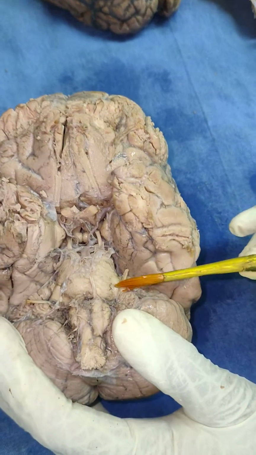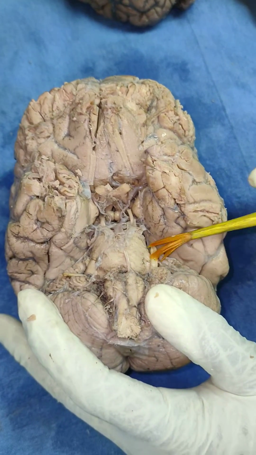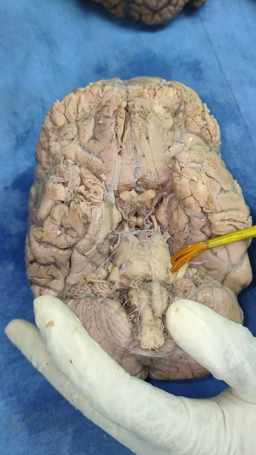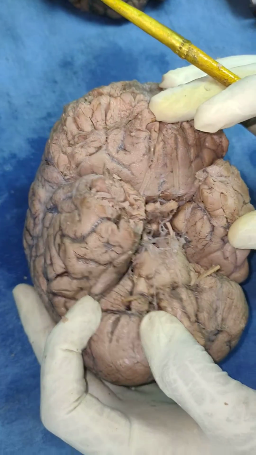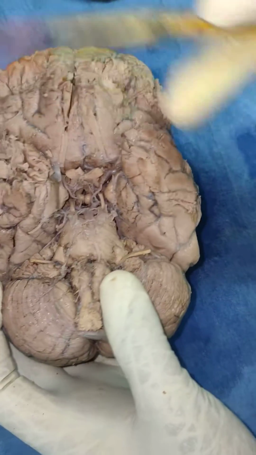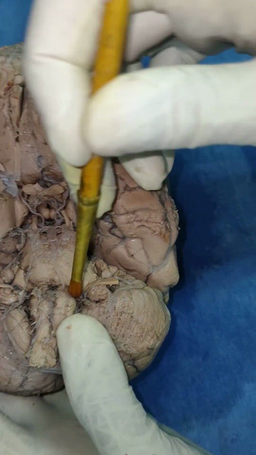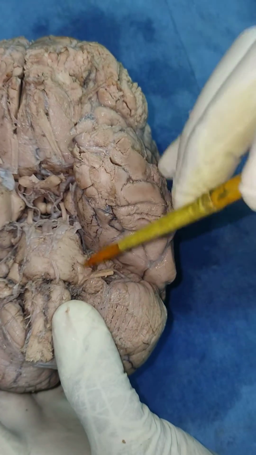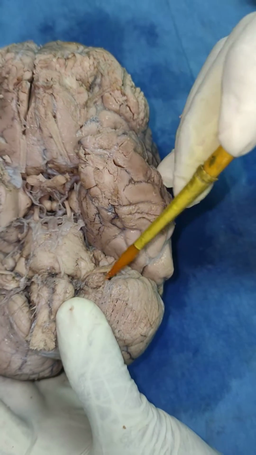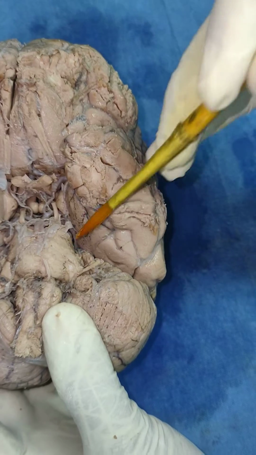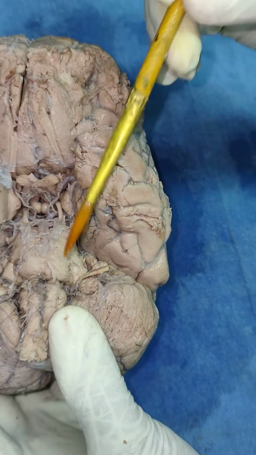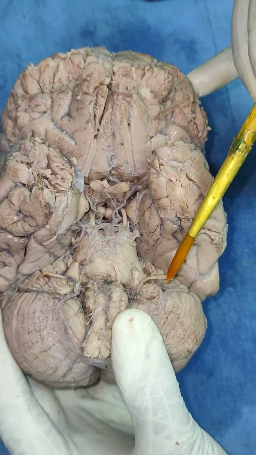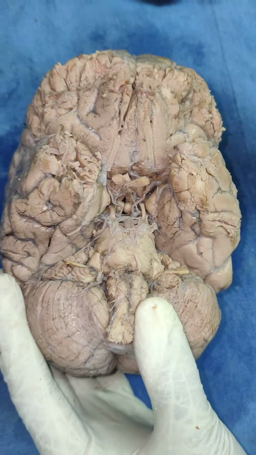So here we can see on the lateral aspect, this is the eighth cranial nerve. Okay, and one more nerve which we can see here, that is the seventh cranial nerve. Okay, this is the seventh cranial nerve, then eighth cranial nerve. So from medial to lateral, the nerves are sixth, seventh and the eighth cranial nerve.